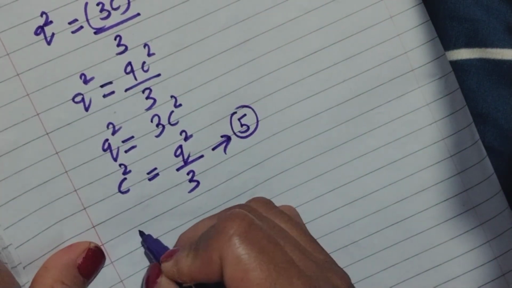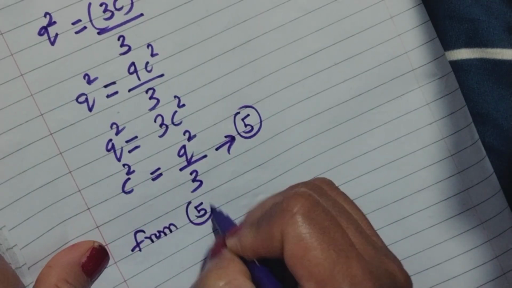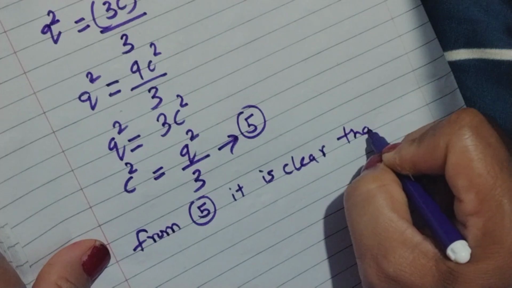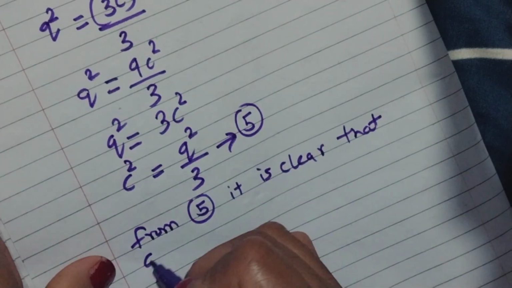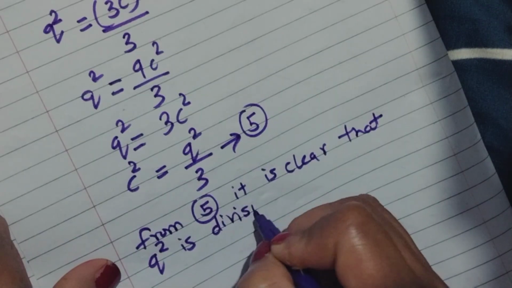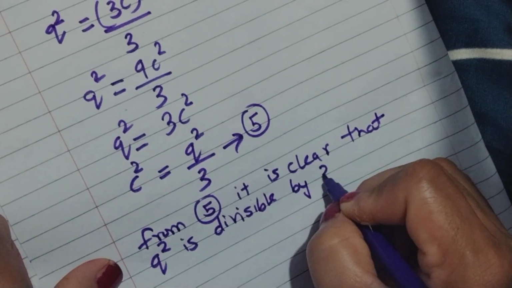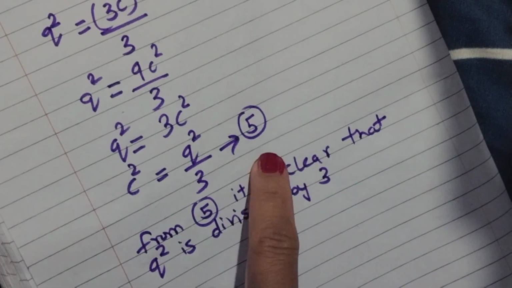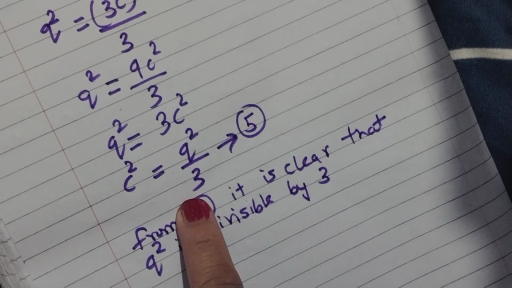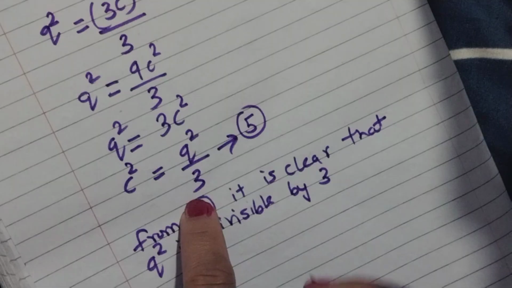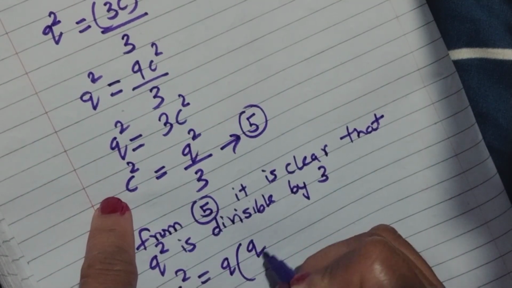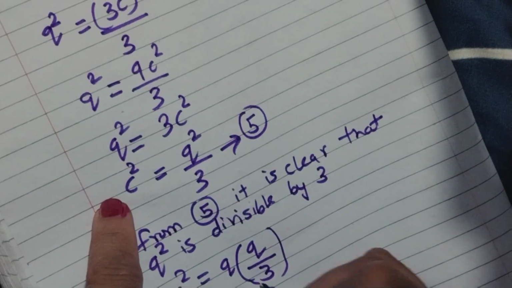Now from 5 it is clear that Q square is divisible by 3. If Q square is divisible by 3, then Q is also divisible by 3. We can write this equation like this: Q multiplied by Q upon 3.